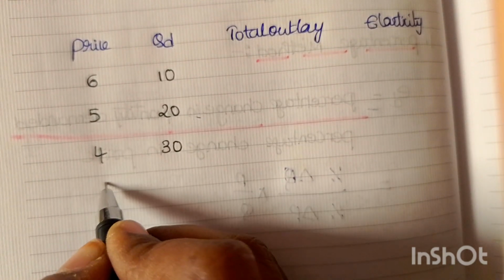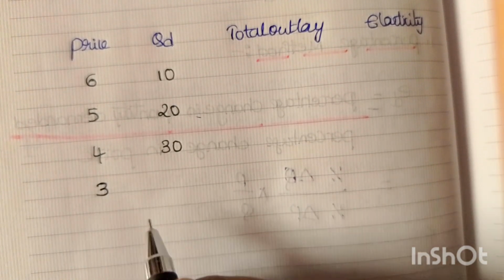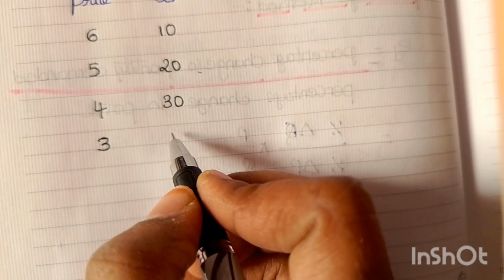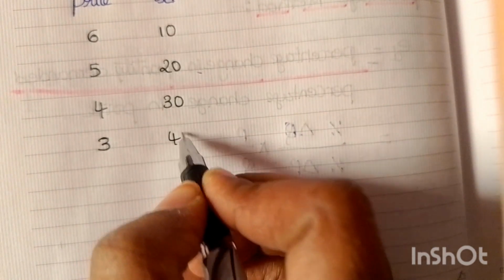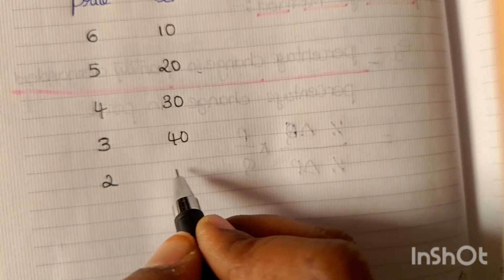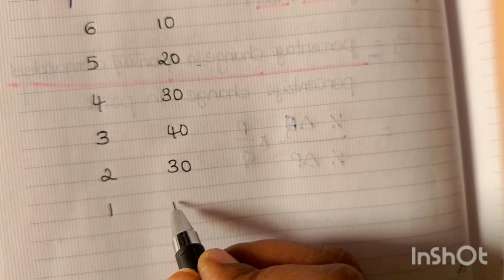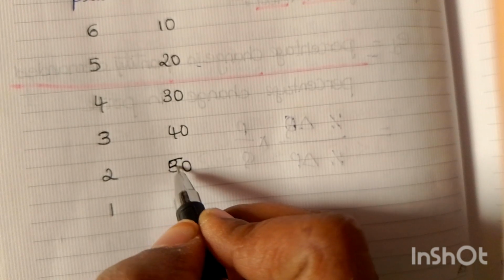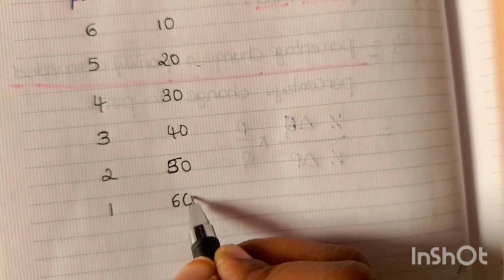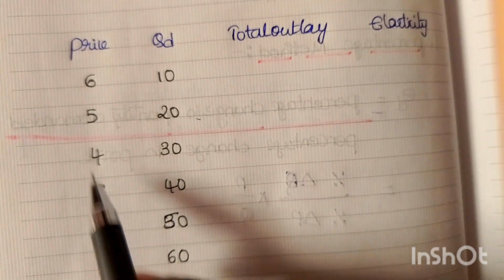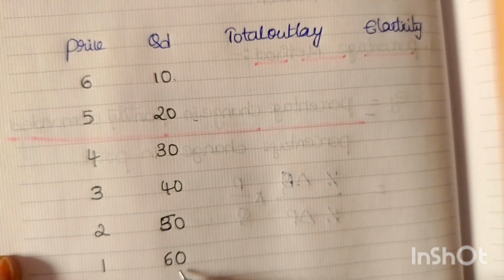Then the price decreases from 4 rupees to 3 rupees, and the quantity of demand is 40. Again at 2 rupees it is 50 and at 1 rupee it is 60. So as the price decreases, the quantity of demand increases.